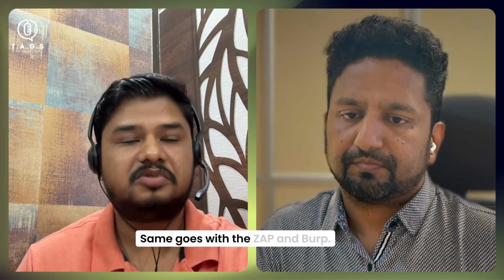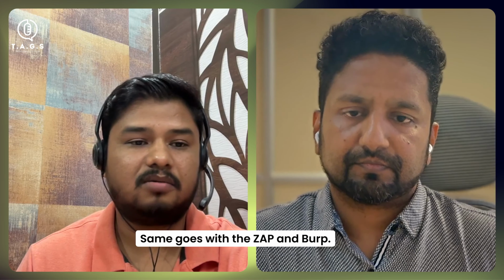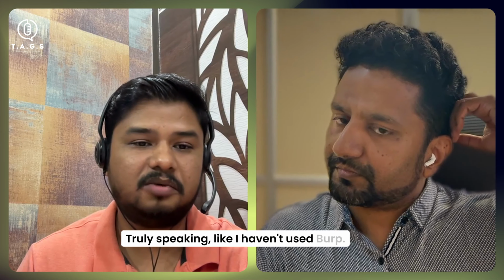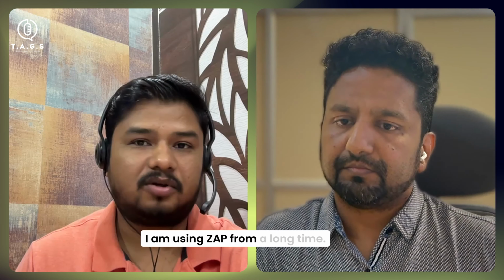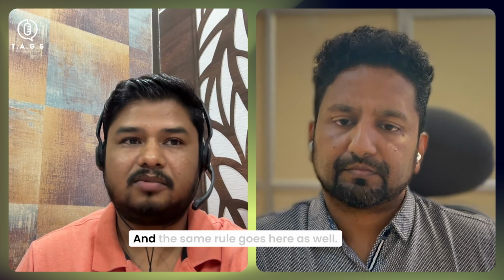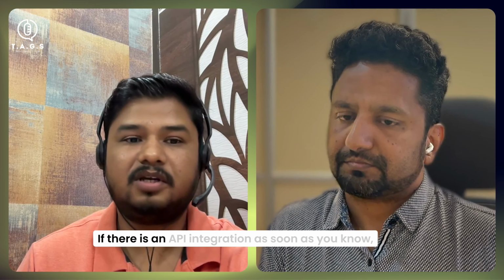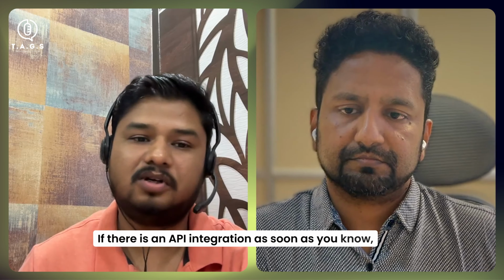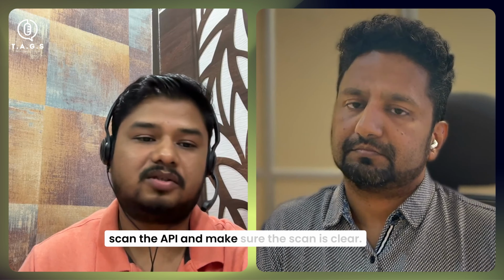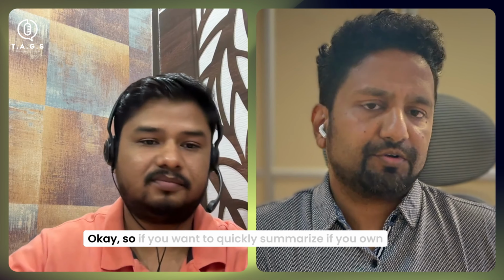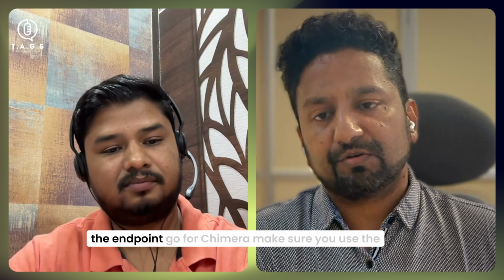Same goes with ZAP and Burp. Truly speaking, I haven't used Burp. I have been using ZAP for a long time, and the same rule applies here as well. If there is an API integration, as soon as you know, scan the API and make sure the scan is clear. So to quickly summarize, if you own the endpoint, go for Chimera.